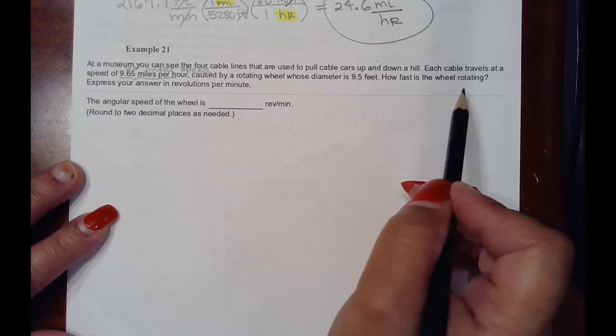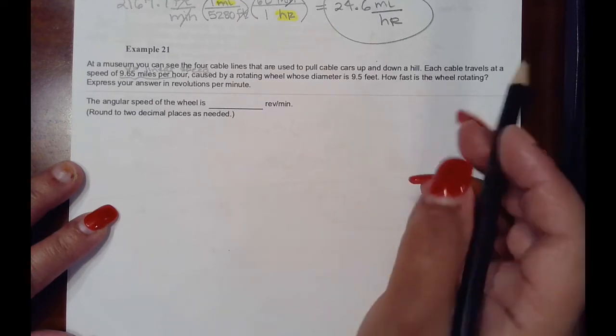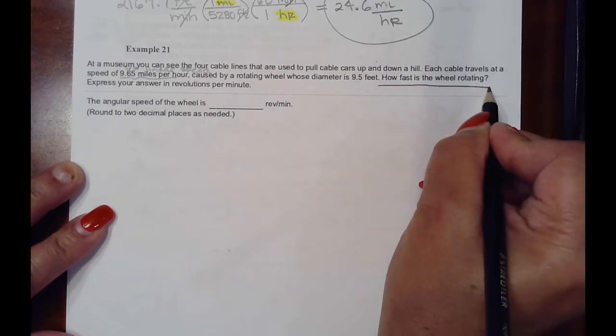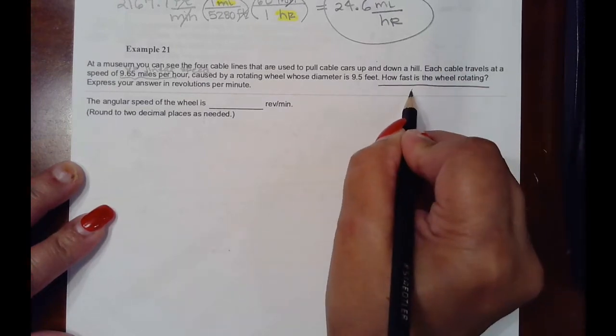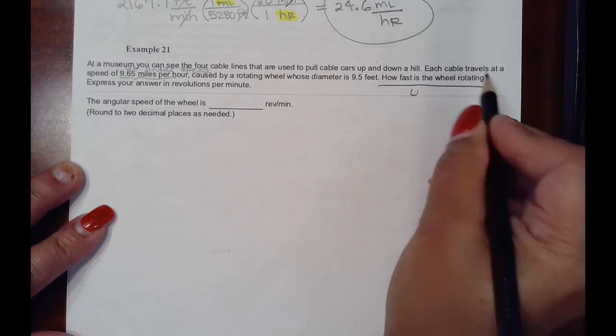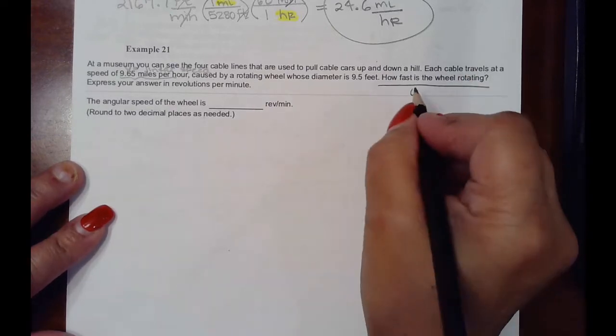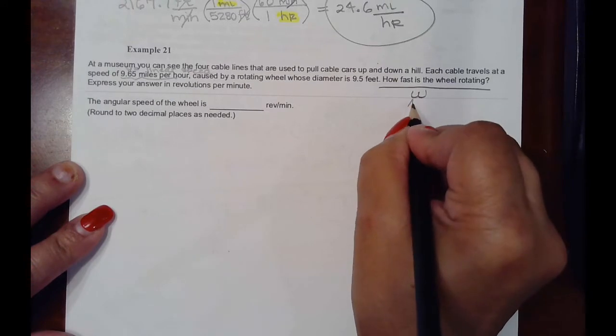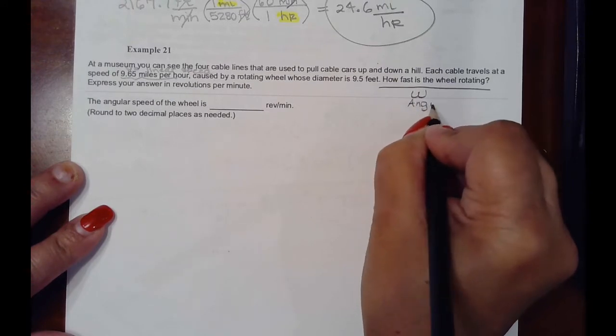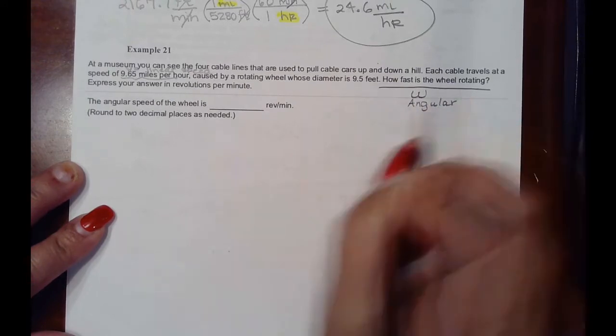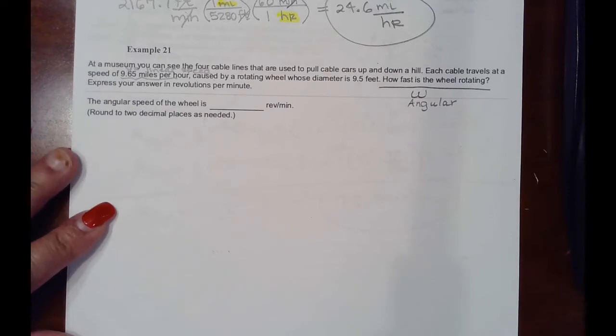How fast is the wheel rotating? So when they ask you how fast the wheel is rotating, whenever they relate it to a rotational speed, they're talking about angular speed, which is that omega symbol.